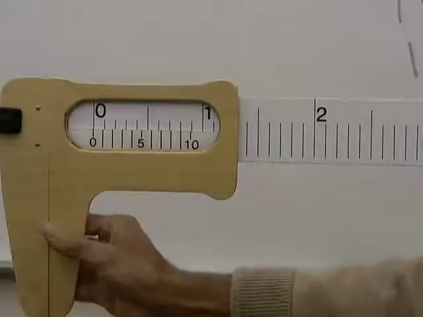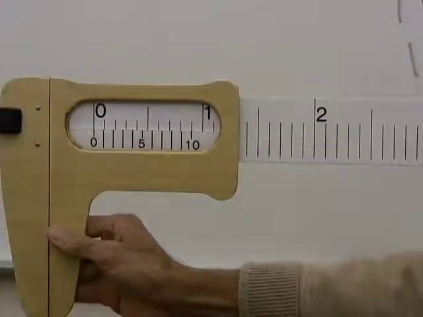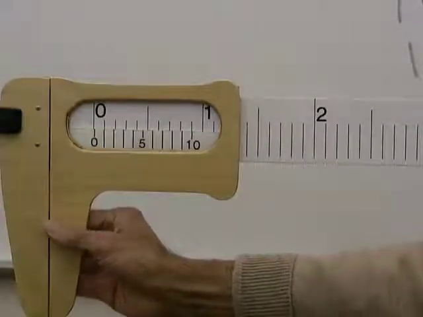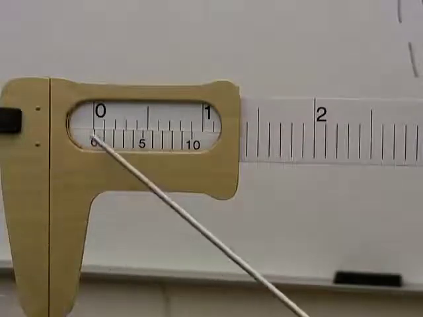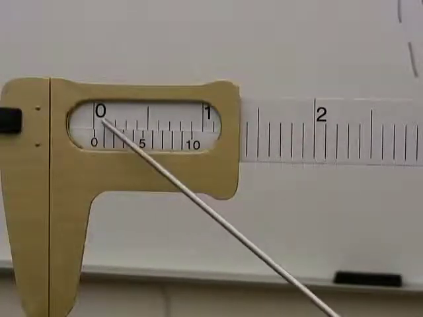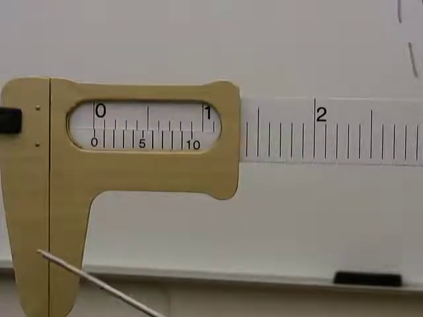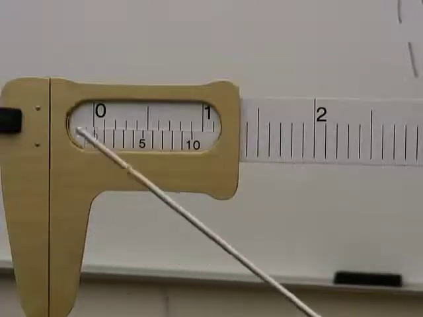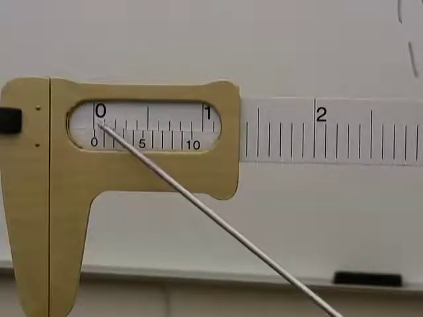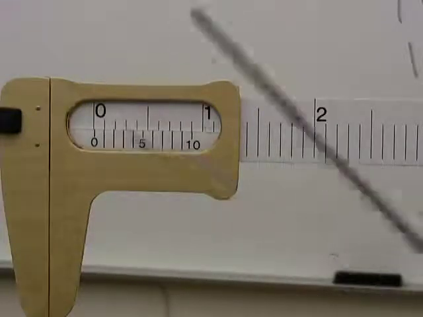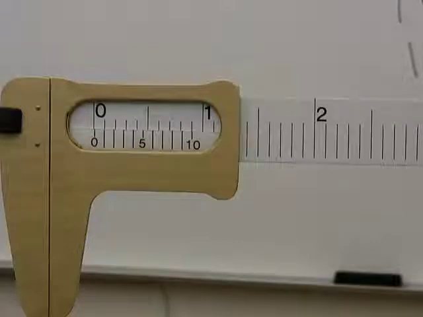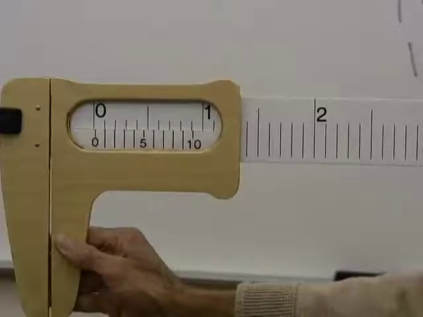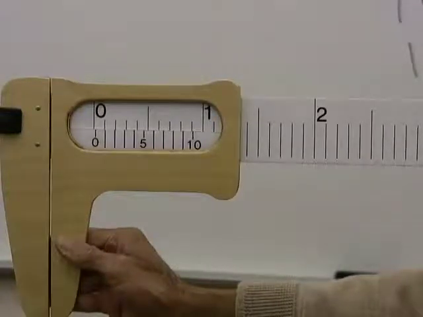Suppose I move it so that the first division of the vernier is now in line with the main scale. What is the distance of that gap now? The distance of that gap is the difference between one main scale division and one vernier scale division. That is the least count, which is 0.01 centimeter.